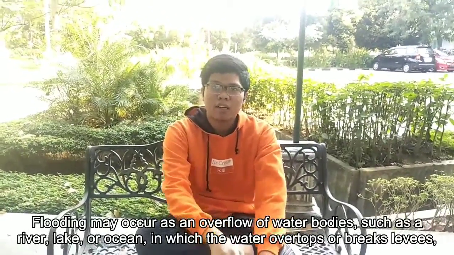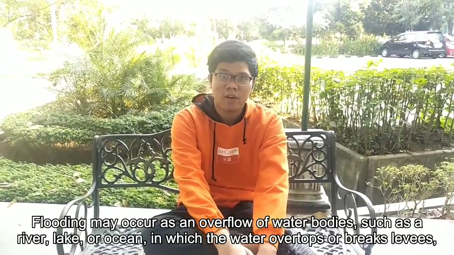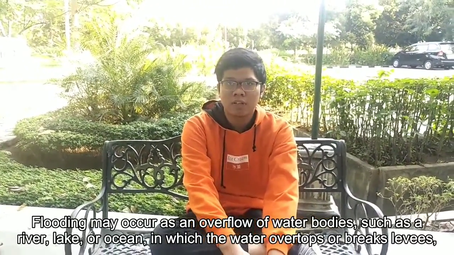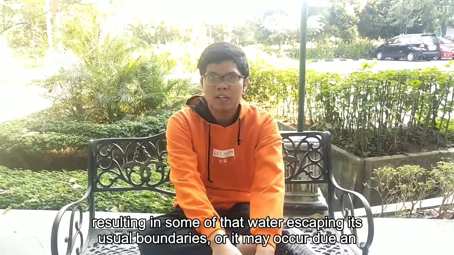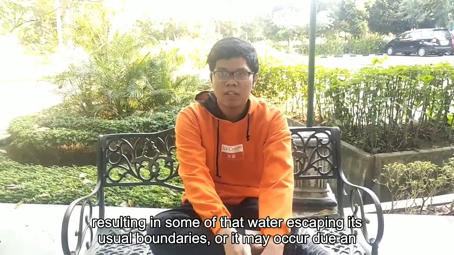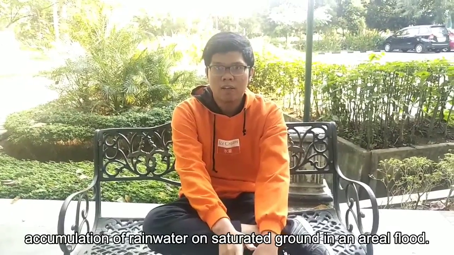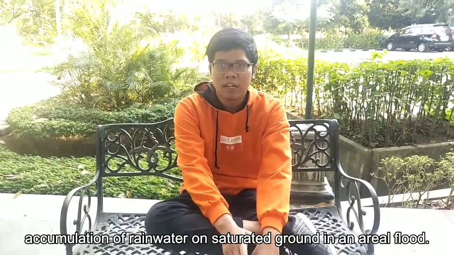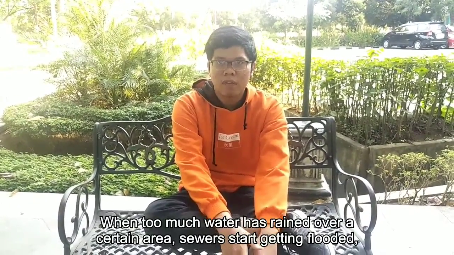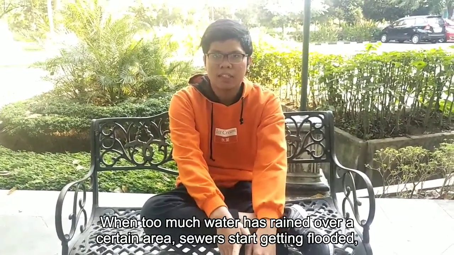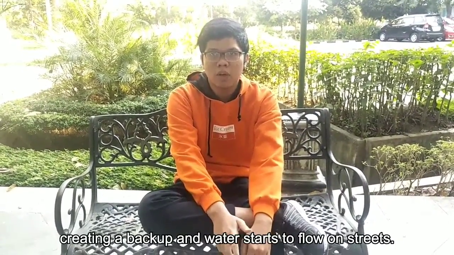Flooding may occur as an overflow of water bodies, such as a river, lake, or ocean, in which the water overflows or precipitates, resulting in some of that water escaping its usual boundaries, or it may occur through an accumulation of rainwater or saturated ground in an area. When too much water has rained on a certain area, the ground starts getting flooded, creating puddles, and water starts to flow on the street.